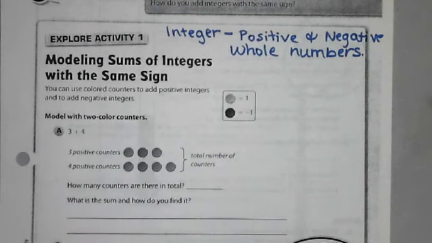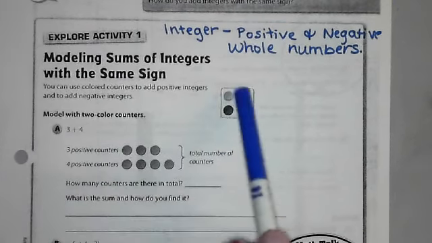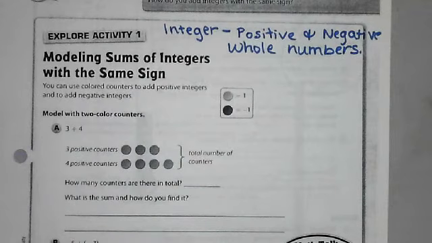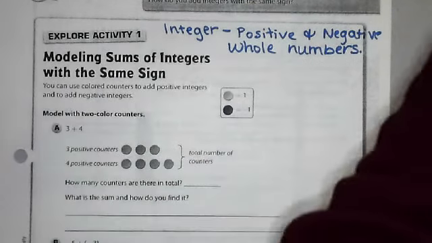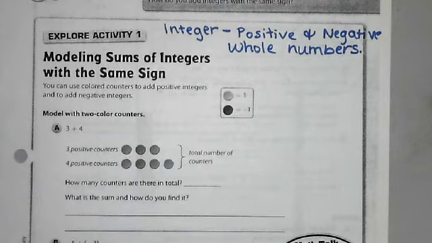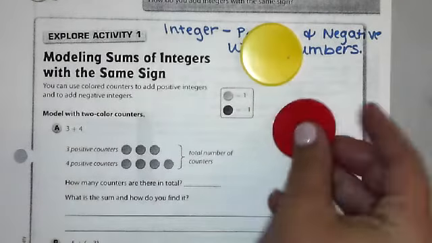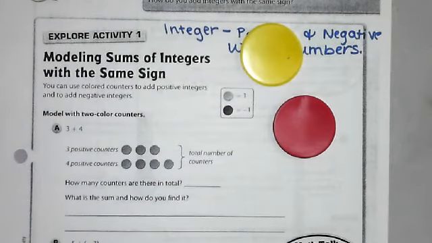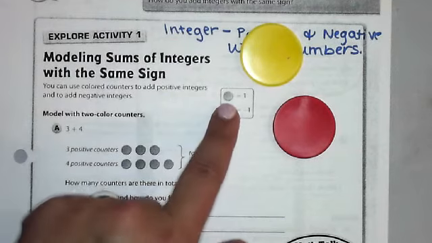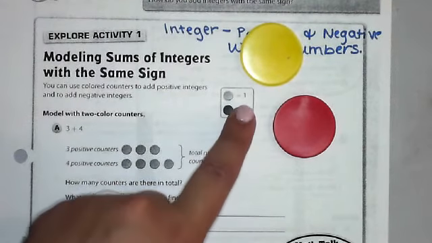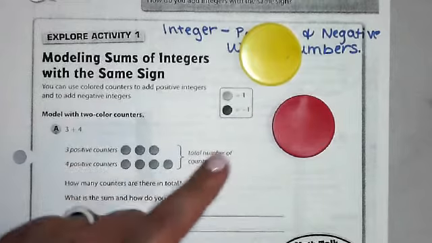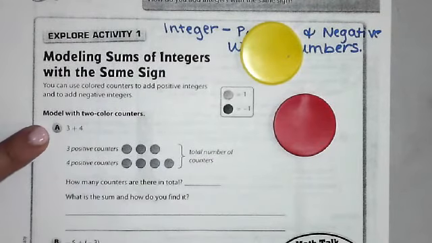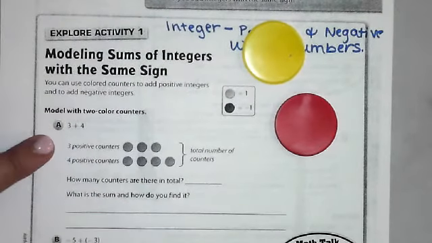So you can't see it because the copier only did black and white, but these lighter color chips are yellow on the color copies, and then the darker colored chips are red on the color copies, okay? So basically, I'm going to use these colored chips to represent positive and negative integers, okay? So the yellow chips are going to count as positive 1. The red chips are going to count as negative 1, okay?